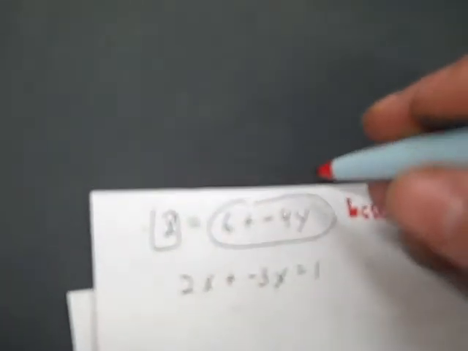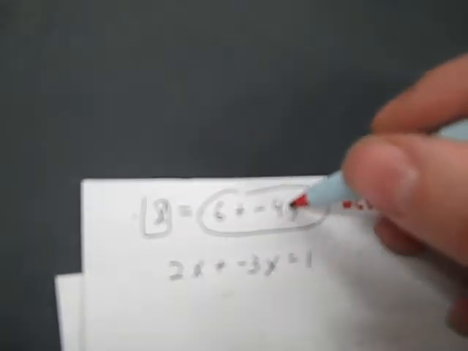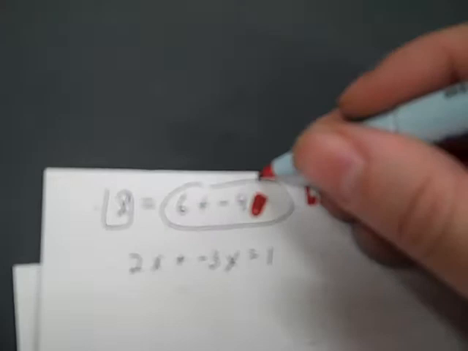Okay, now to find what x equals, we can go into the bubble, and now that I have an answer for y, we replace y with 1. So 6 plus negative 4 times 1 should be 2. It is. Okay, next one.